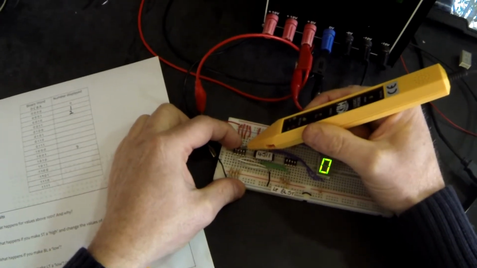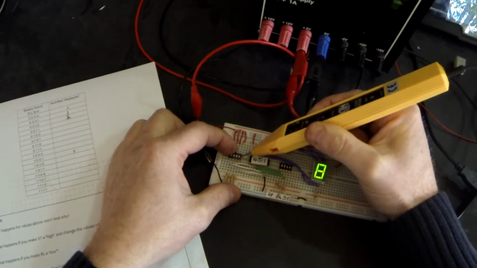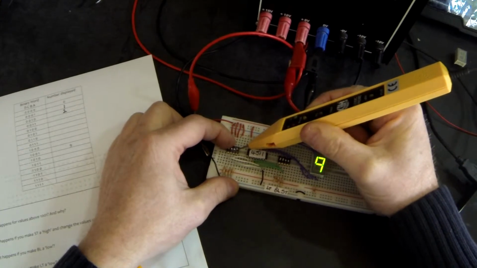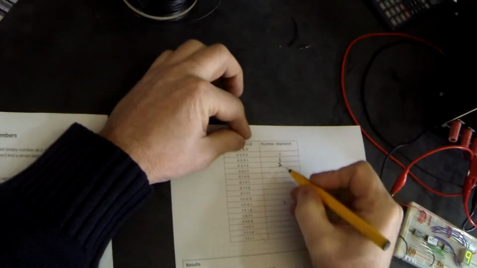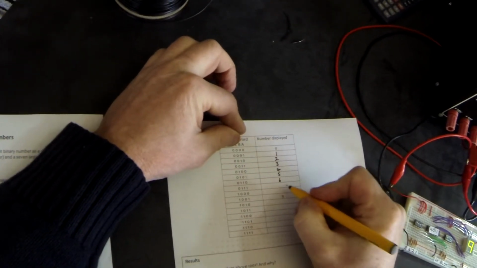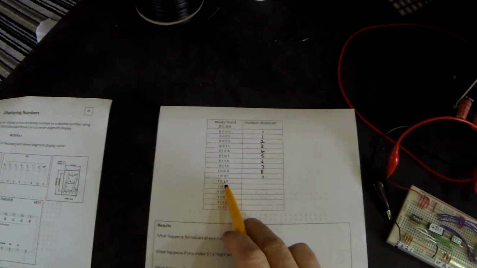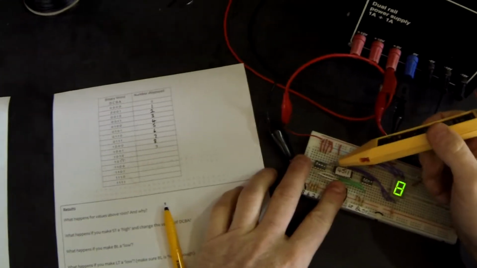So when D goes high, then D and A, and at that point I'm going to stop. So far we've done... So we've got to 1001, so D is high and A is high. Next, we have D and B high. So I'm going to put A low again, so that should go back to 8.